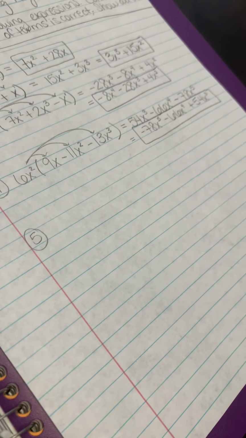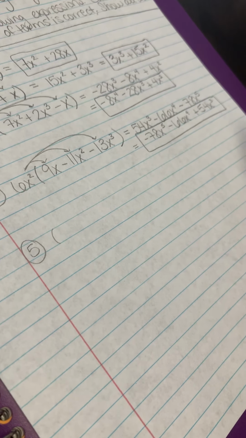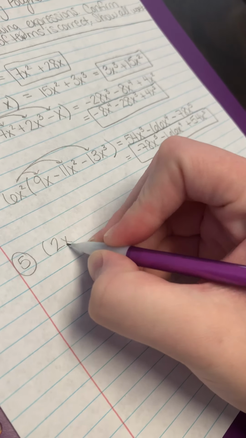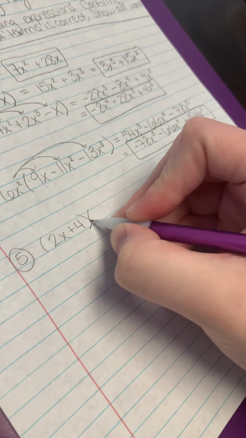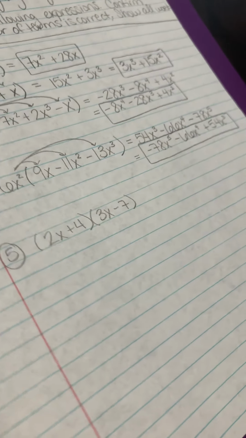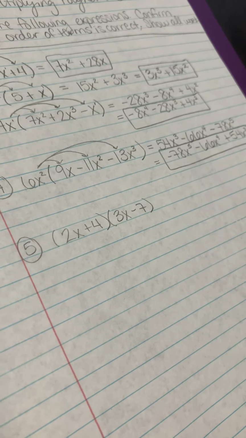For number 5, we're going to have a binomial times a binomial. So that means a two-term statement times another two-term statement. So 2x plus 4 times 3x minus 7. Okay, so in this case, we have more than one thing to distribute out.